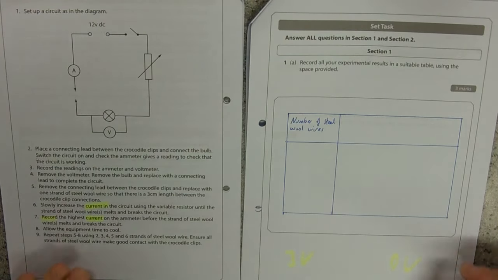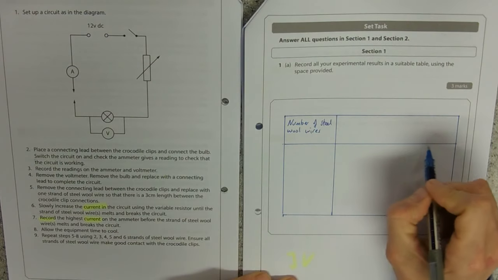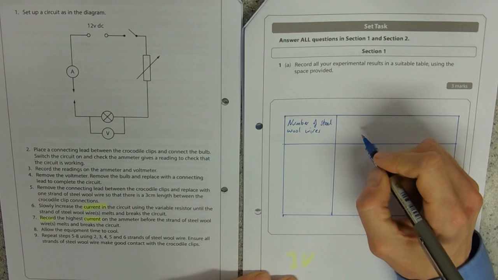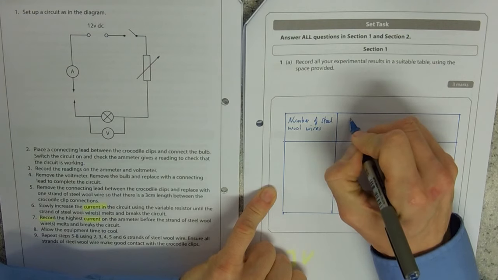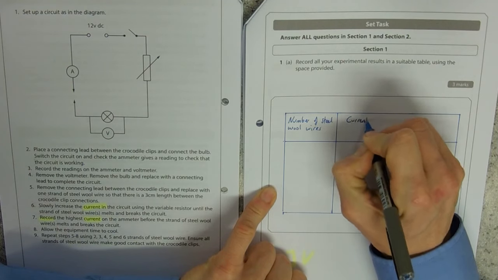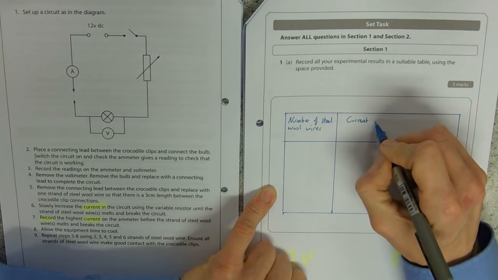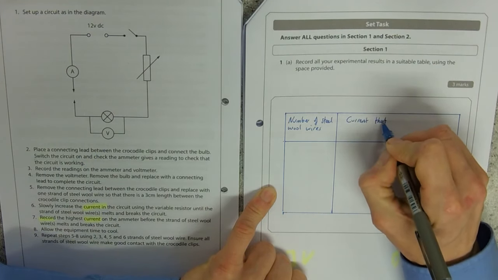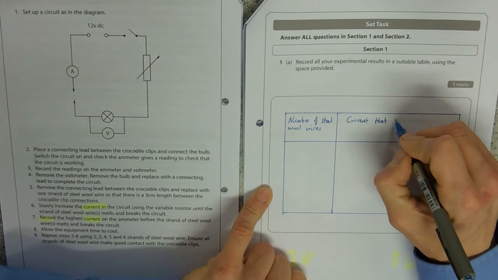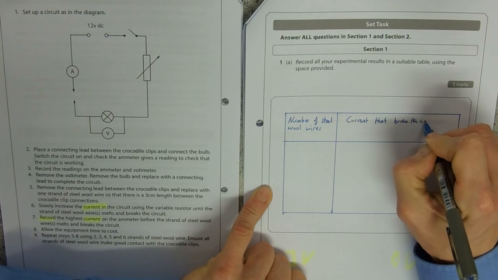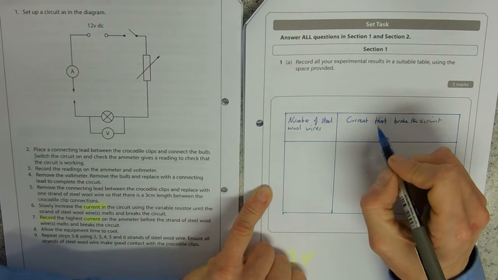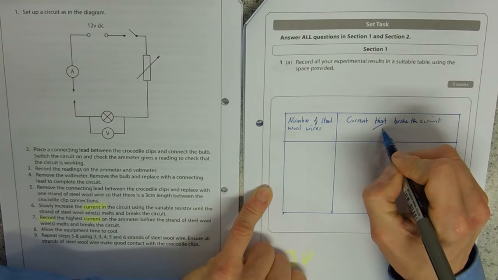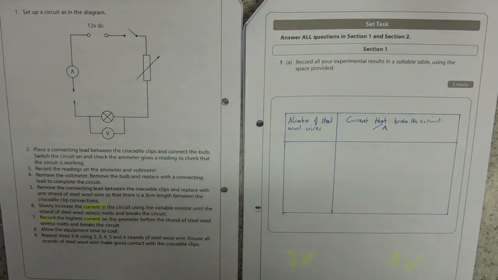If you were doing repeat results and a mean, these would go across here, but I'm just going to keep it dead simple for today, and we're just going to write current, but I'm also going to expand on that: current that broke the circuit. And what units have we got? That is in amps, or A. So you can either say A, accepted unit, or you can say amperes.